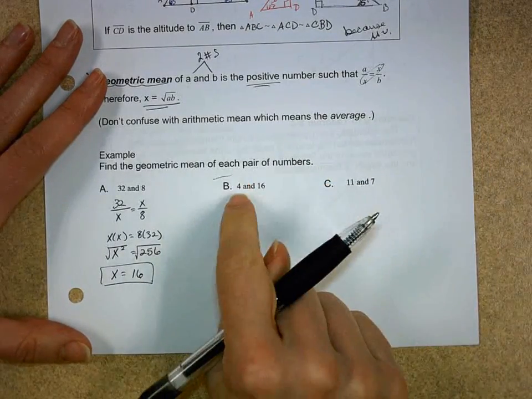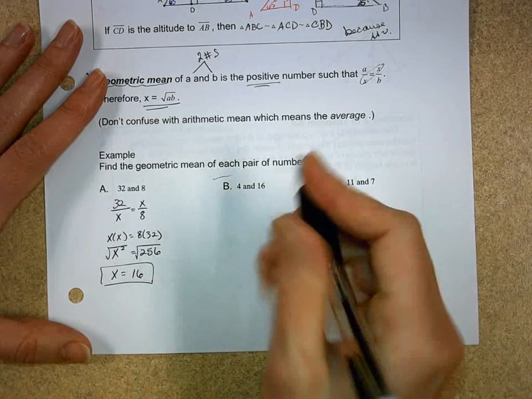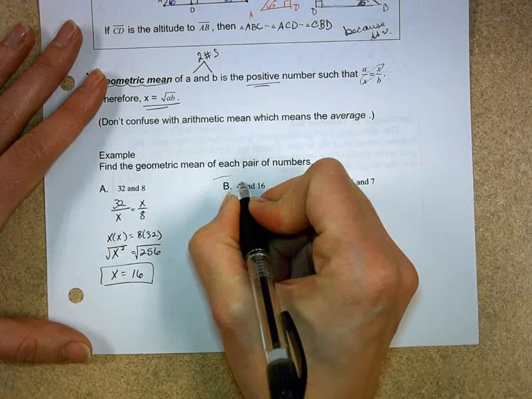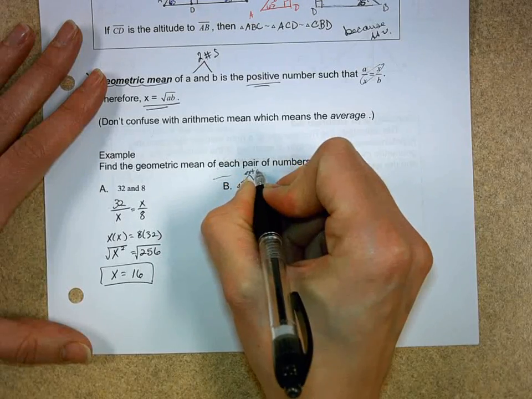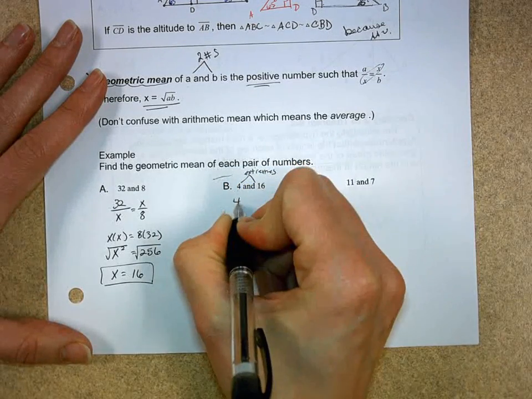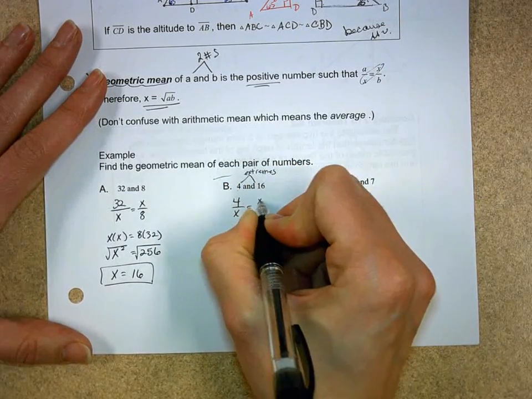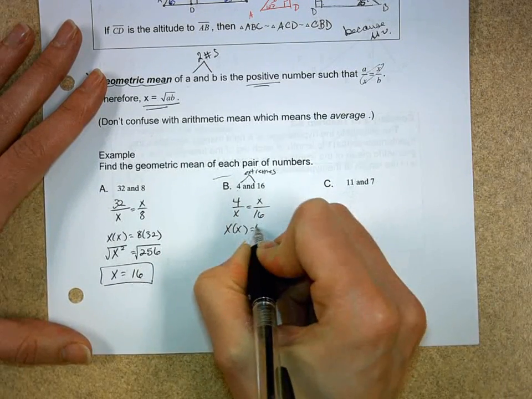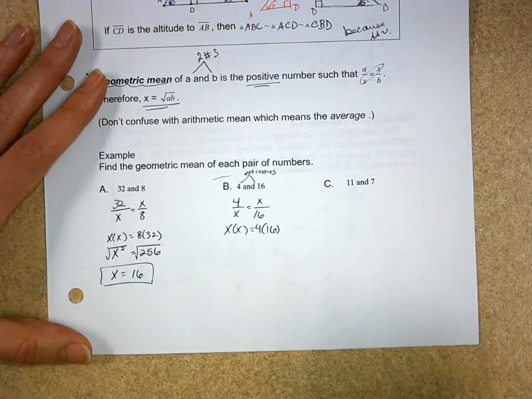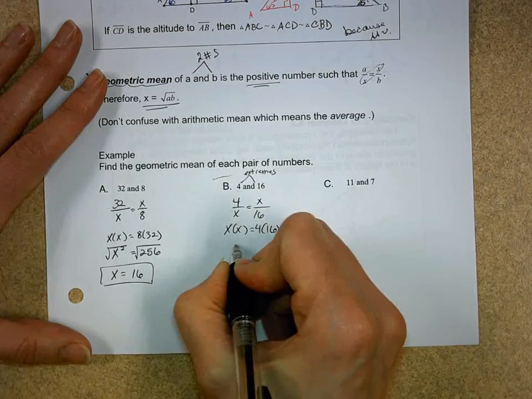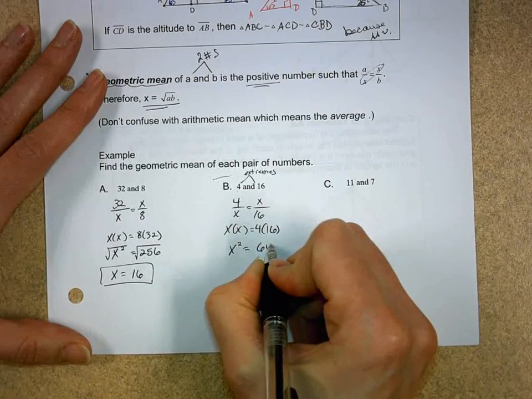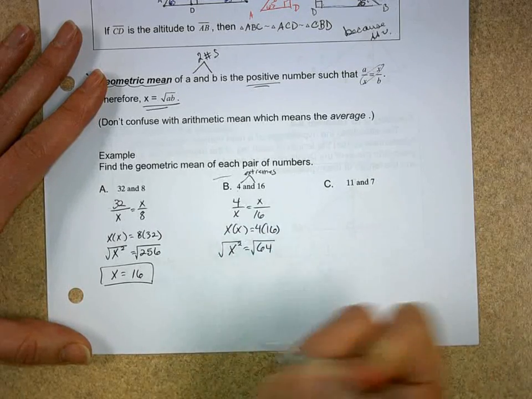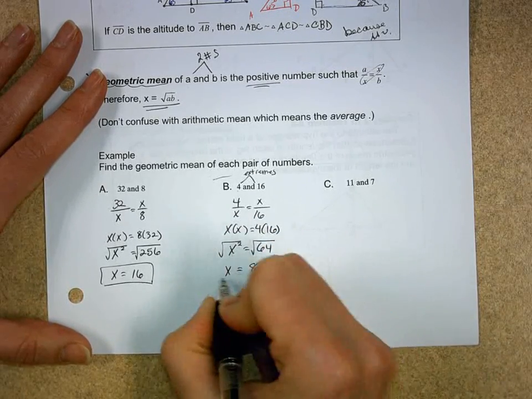Here we want the geometric mean between 4 and 16. So do the same thing. These go in the extreme spots. So we get 4 is to x as x is to 16. So we get x times x equals 4 times 16. And remember, x times x is x squared, not 2x. So I get x squared is equal to 64. I'll take the square root of that. x is going to equal 8.